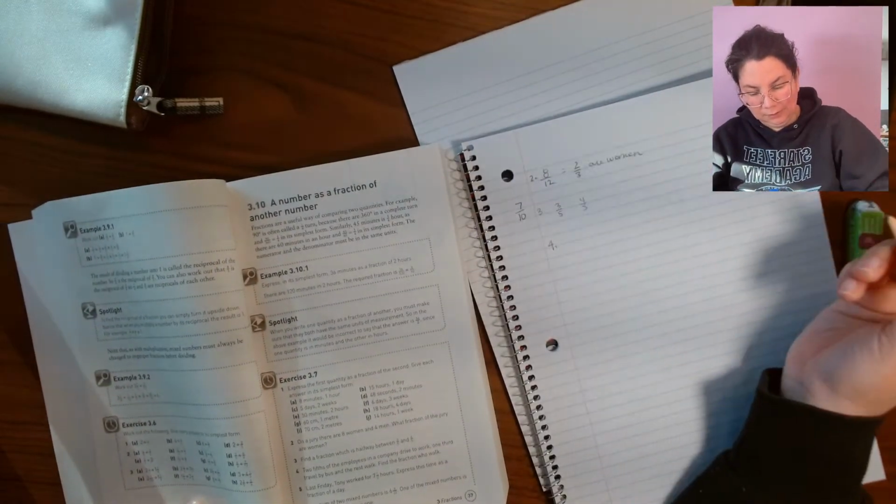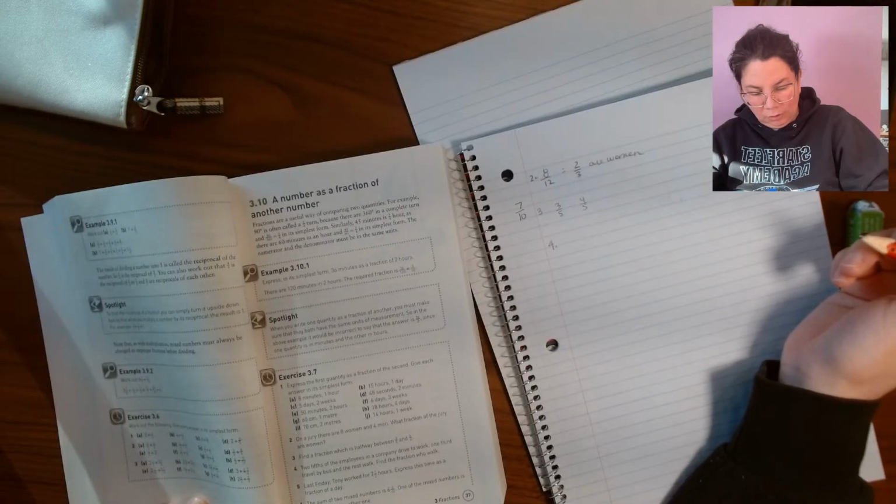Let's just do 4 right now. 2/5 of the employees in a company drive to work. 1/3 travel by bus and the rest walk. Find the fraction who walk.